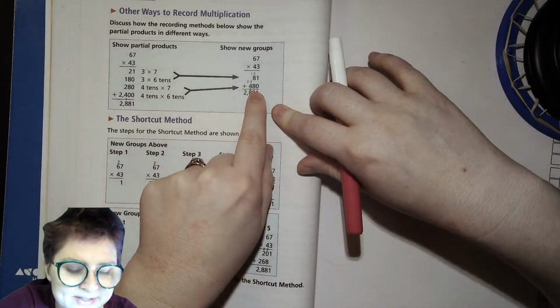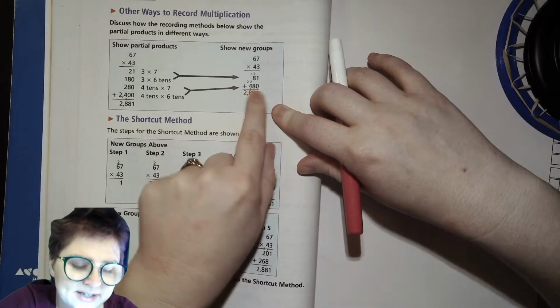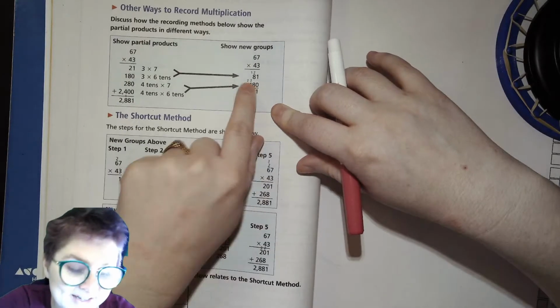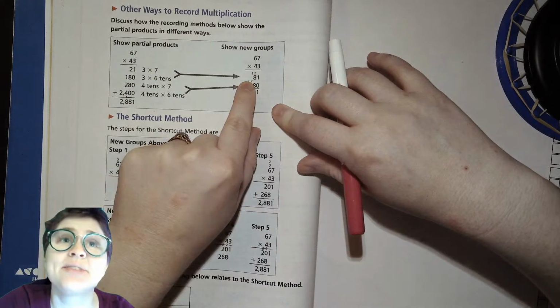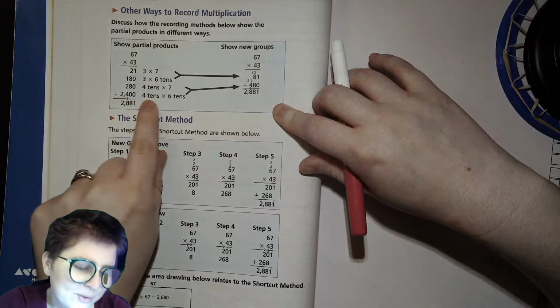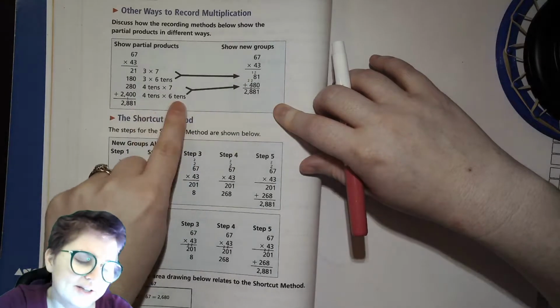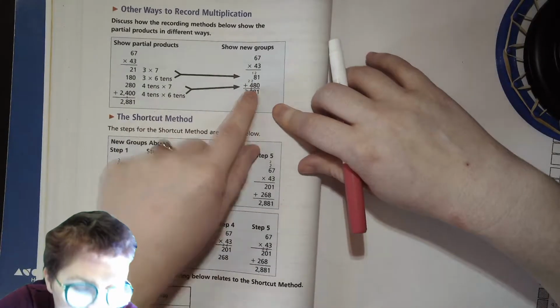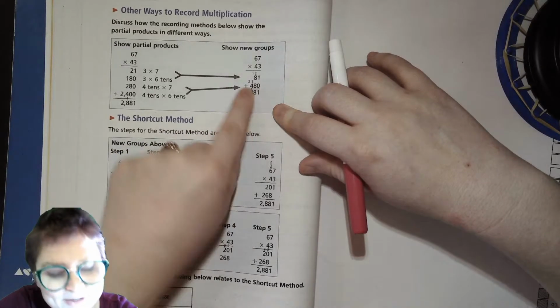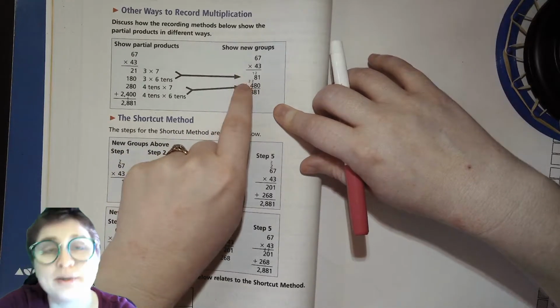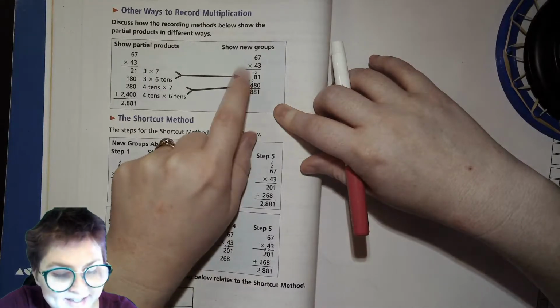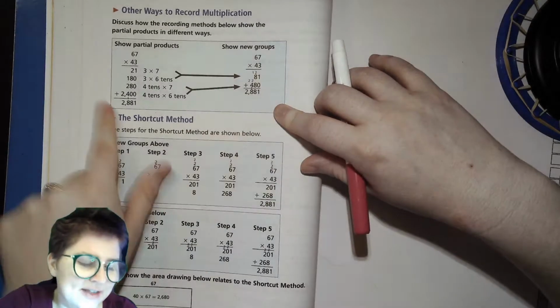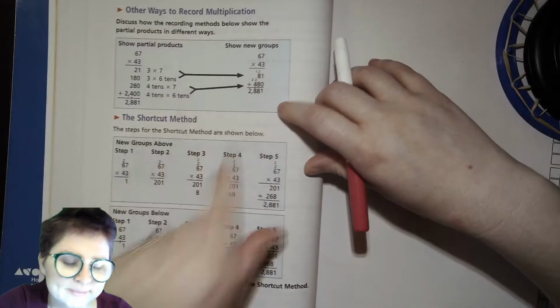So we have our 0 and our 8 in the main line here, and then that 200 is up here. And then we have our 4 tens times 6 tens, so that's 2400. The 400 is in the hundreds place, and the 2000 is in the thousands place. And then in both cases, it's all added up.